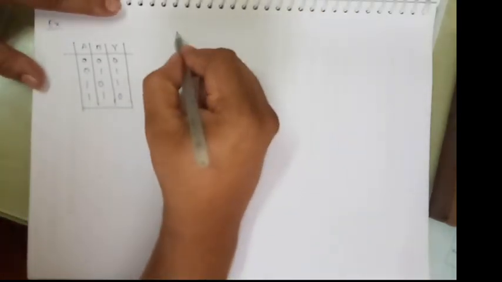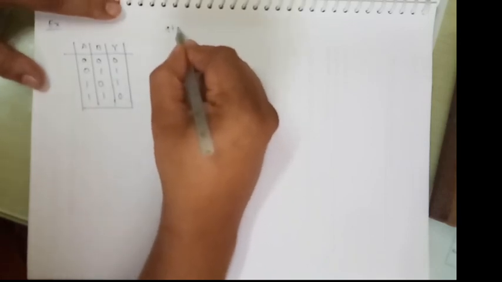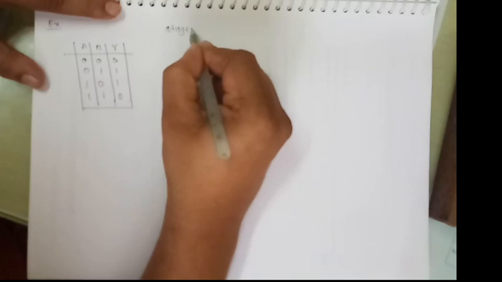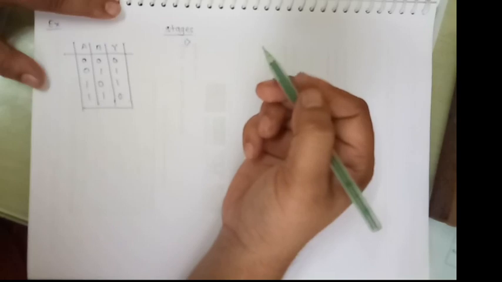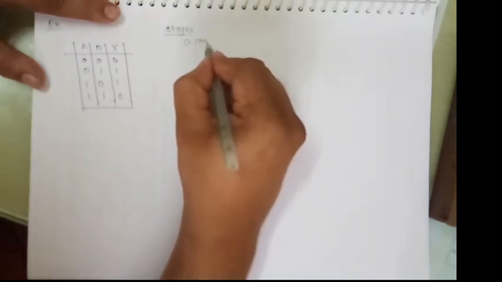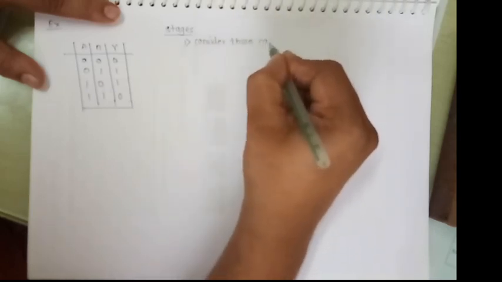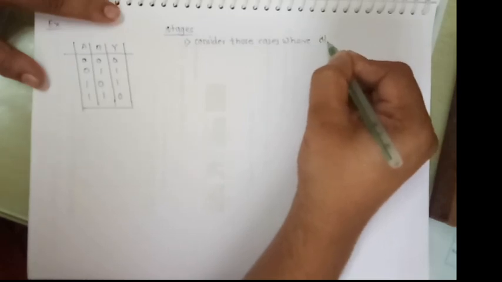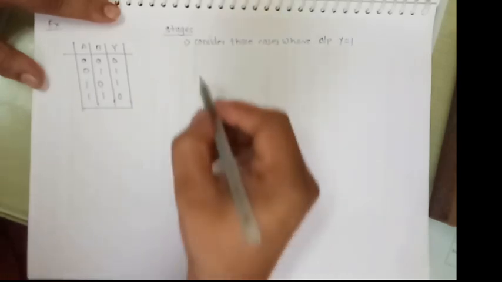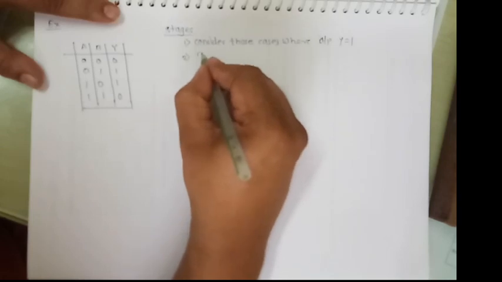Now for this given truth table we need to write the SOP equation. There are some stages that we have to follow to write the SOP equation. What are these stages? The first stage is to consider those cases where output Y equals 1.